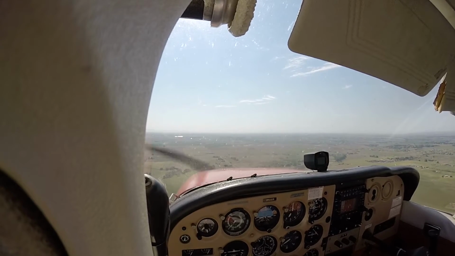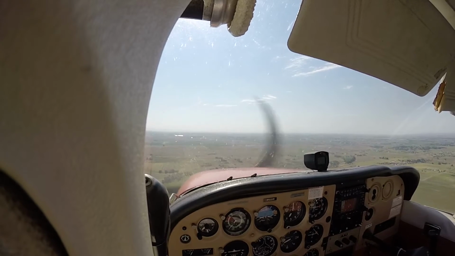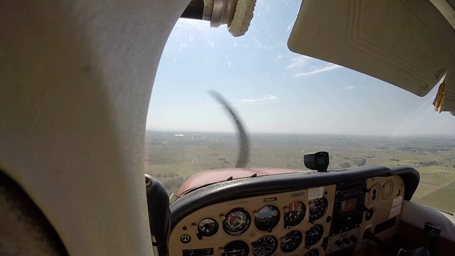Plat Valley traffic, Comanche 7487 Papa is 4 miles to the west, entering left downwind, runway 15, Plat Valley.